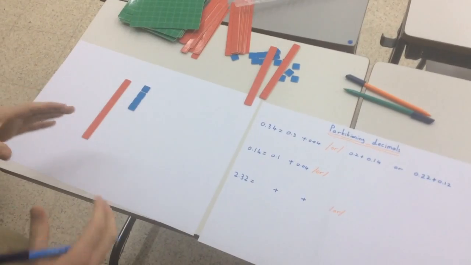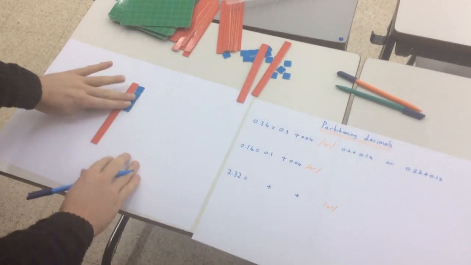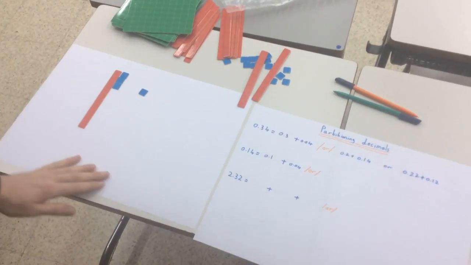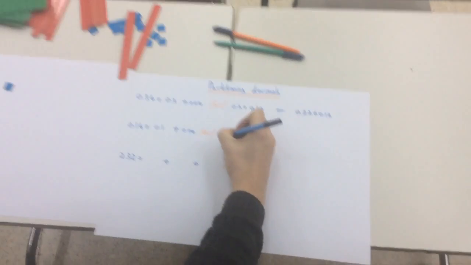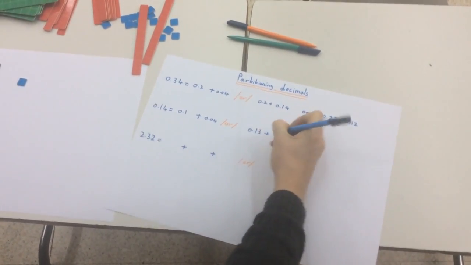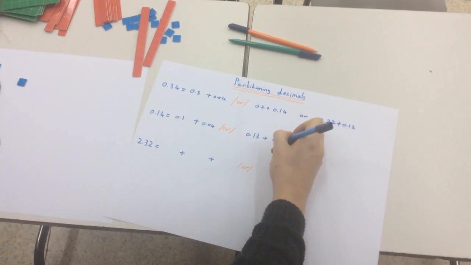So let's look at a different way now then. Let's put them back together. Let's have a look another way. Well, I could do it like this. I could have 0.13 plus 0.01, 1 hundredth.